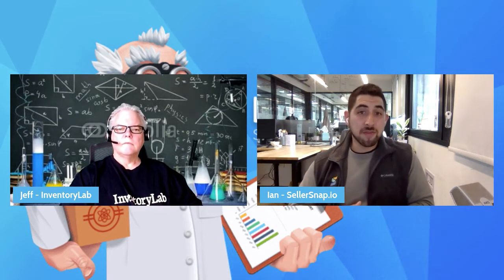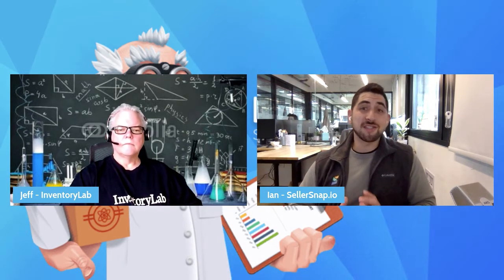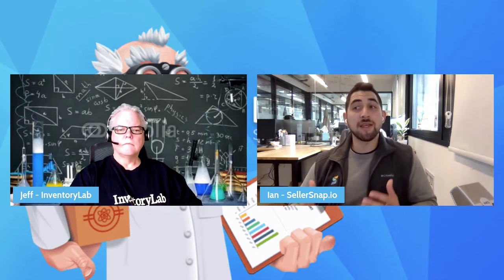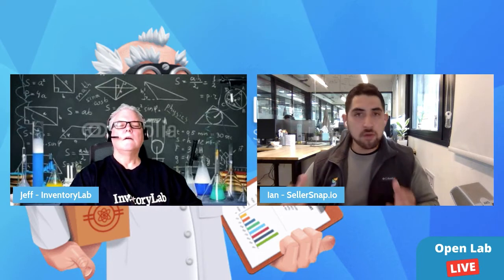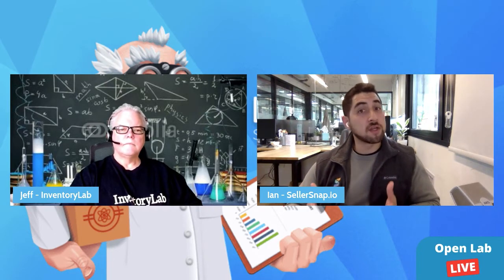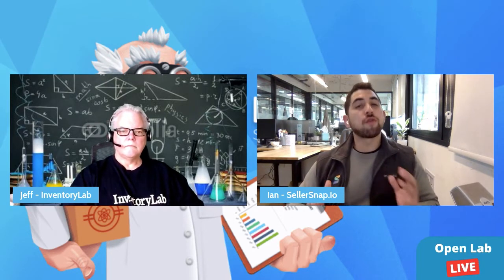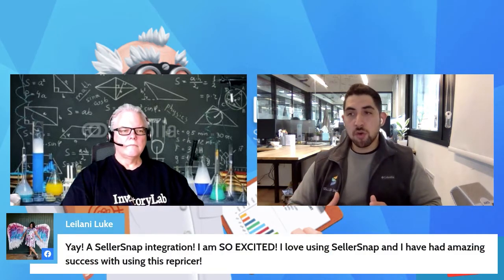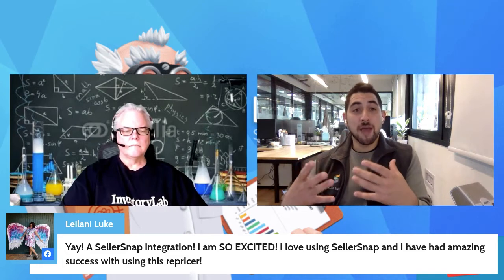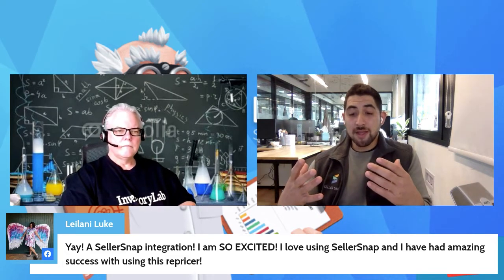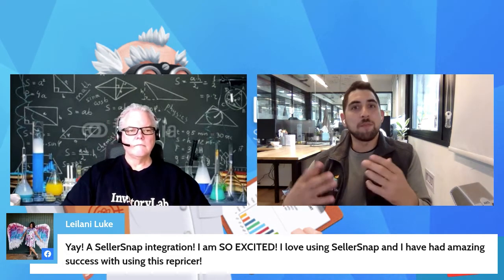The second part that an integration like this is going to be really helpful for is to set up that min and max range. Because like most other repricers out there, Sellersnap does require a min and max price for us to operate. And so what we know is that setting up those mins and max prices can be a big task.